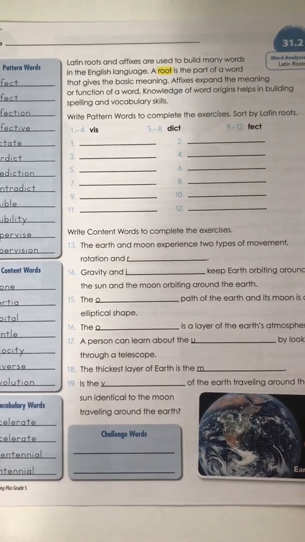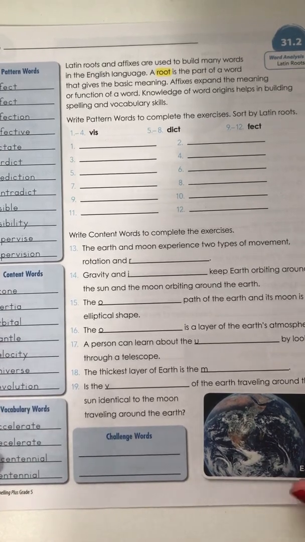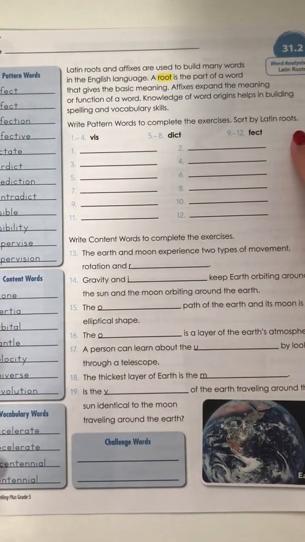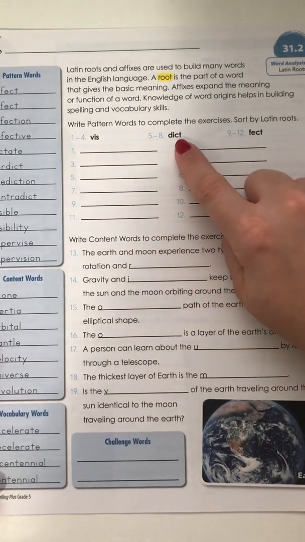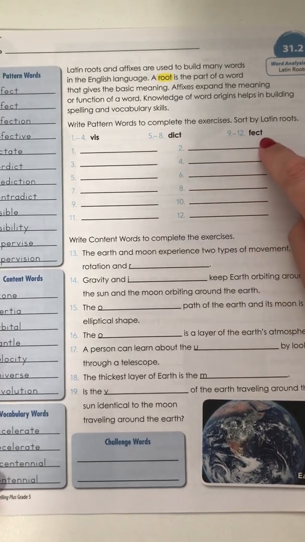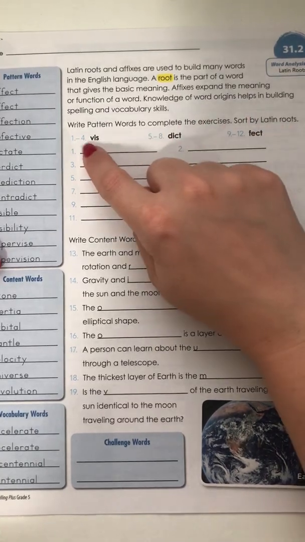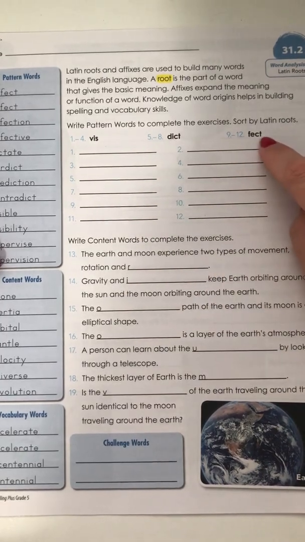But if you didn't understand and you need a little bit of guidance, this is what you should do for your pattern word exercise. So you're just going to sort them by the Latin roots. So we have words that contain vis, D-I-C-T, dict, F-E-C-T, fect. So you're going to just sort them by the Latin roots. So the words that contain these roots, V-I-S, should go in 1 through 4, D-I-C-T in 5 through 8, F-E-C-T in 9 through 12.